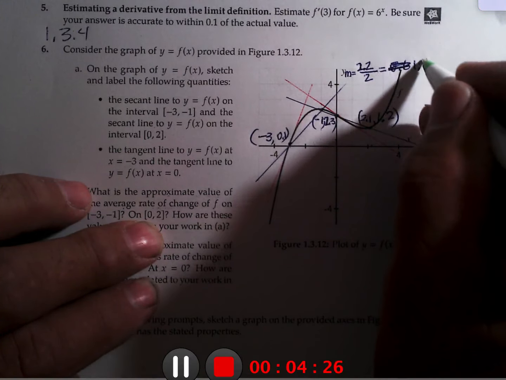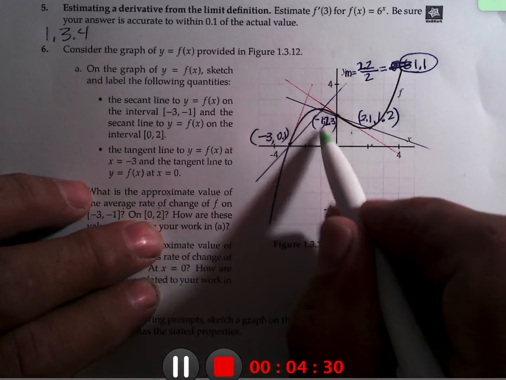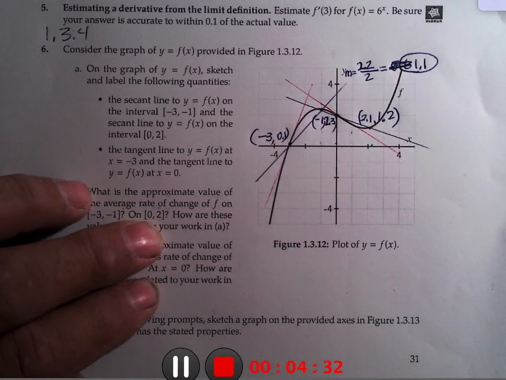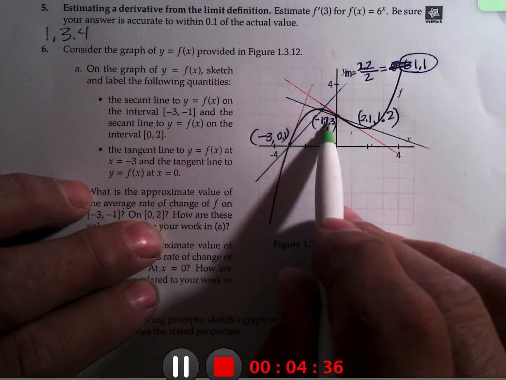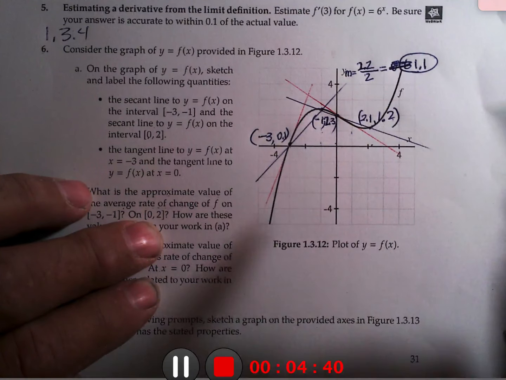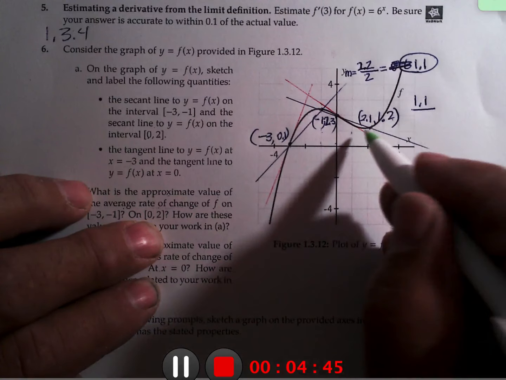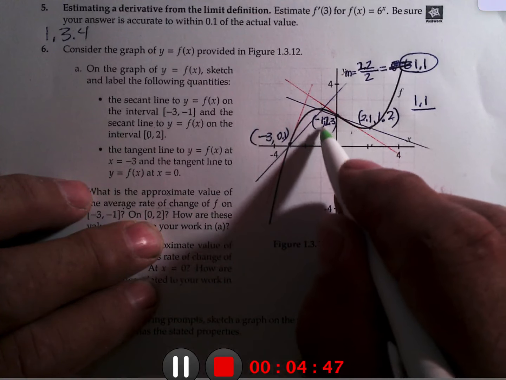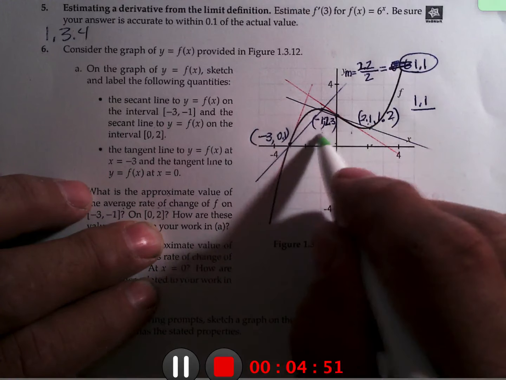I'm already making mistakes. Okay, 2.3. From here to there, it's going from 2.3 to 1.2, which is down 1.1, over, it goes from -1 to 2.1, which is 3.1.